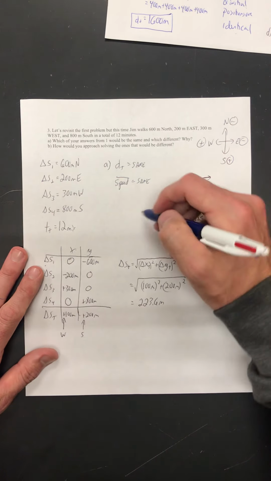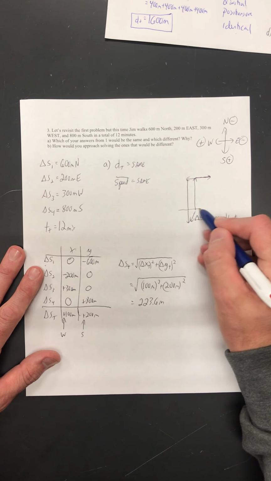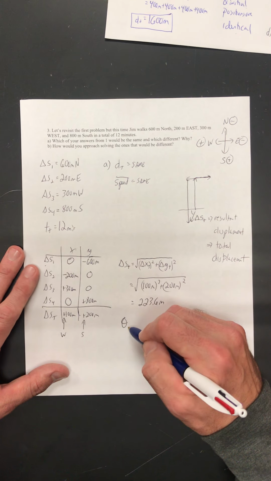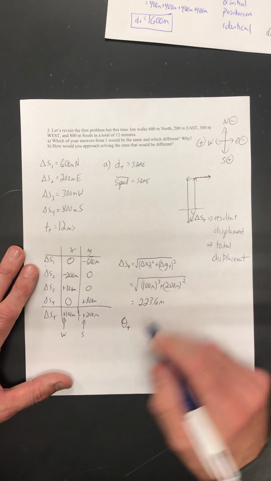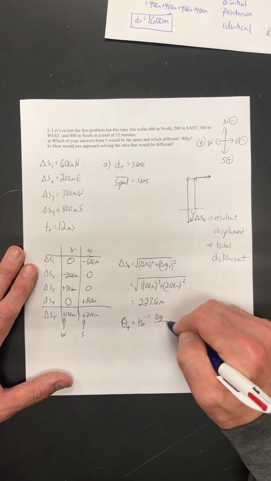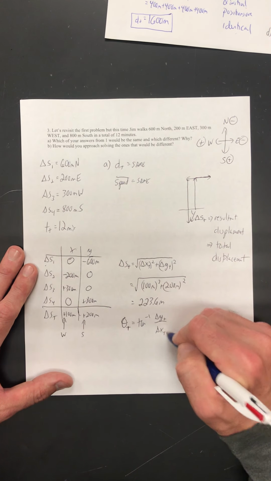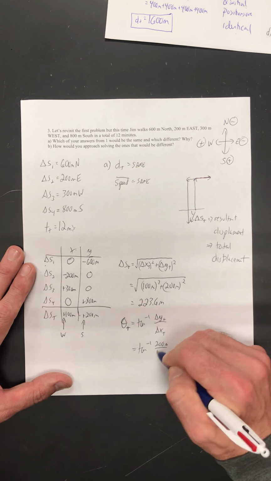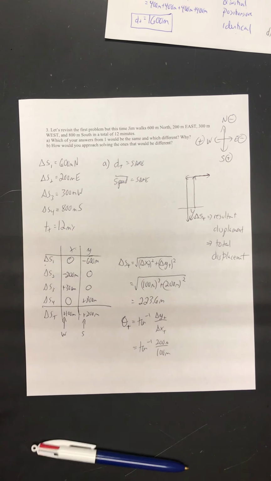Now, am I done? No, I'm not, because if you notice here, I need to know what that angle is, the reference angle. So the reference angle that delta ST makes is going to be the inverse tangent of the Y part total over the X part total. So now the inverse tangent of 200 meters over 100 meters, or the inverse tangent of 2.